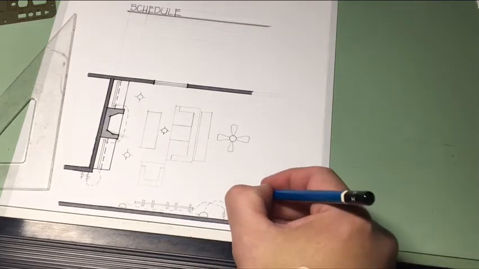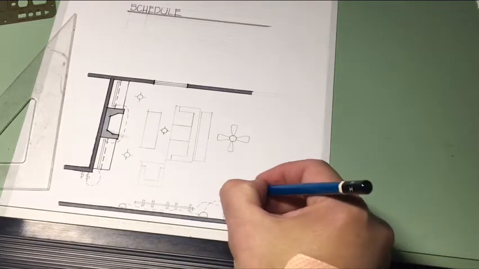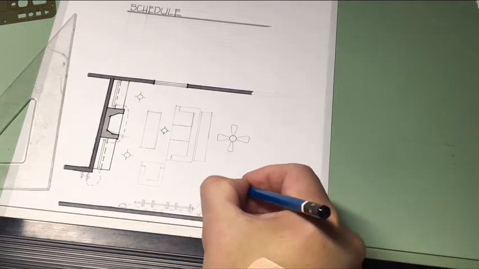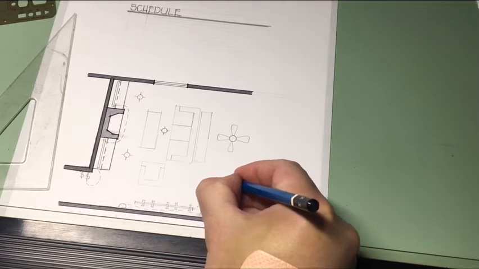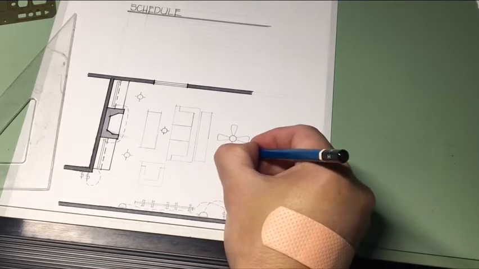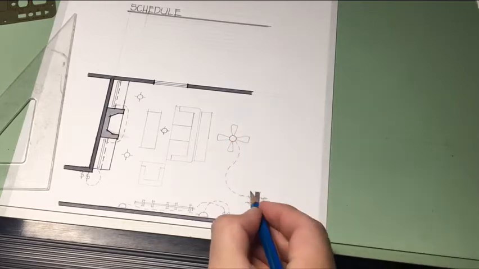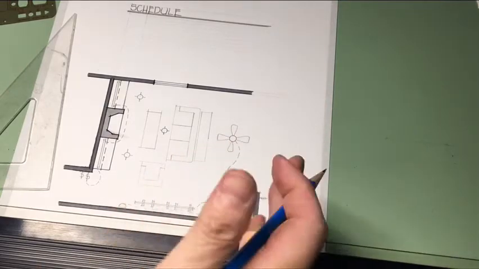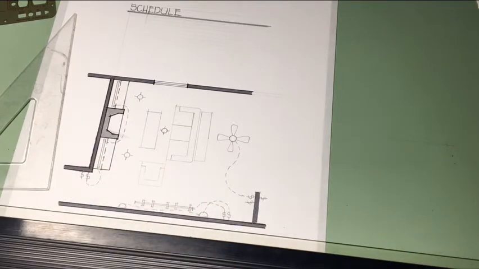Okay, and then let's say that this switch right here is going to turn on and turn off the fan. I just bring this. And you do kind of these curvilinear things again, so it's easier to read, not straight lines, because that gets more confused with the furniture and the walls and stuff. So you've got that one.